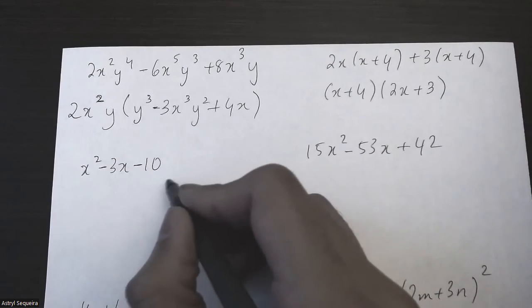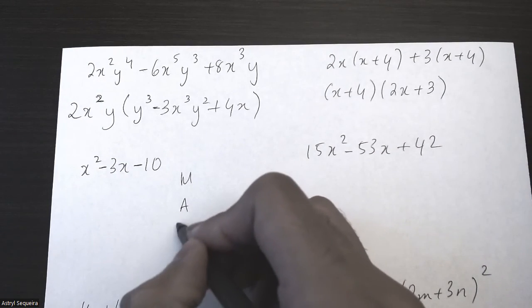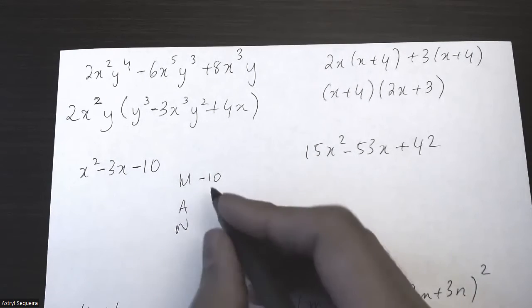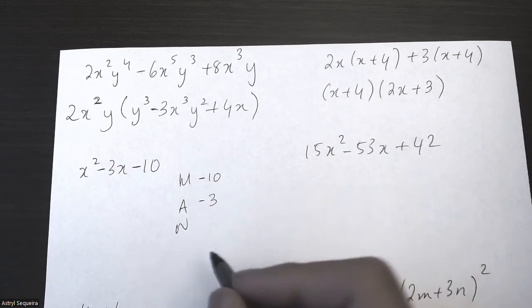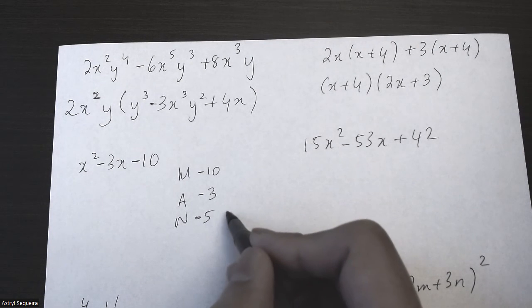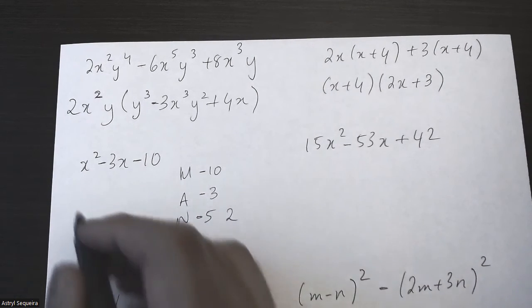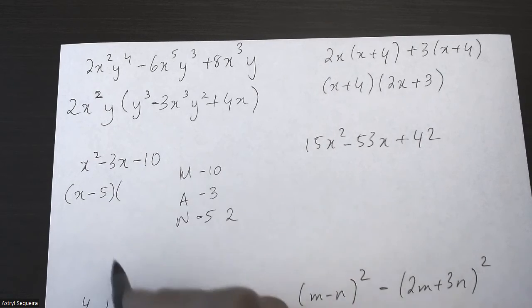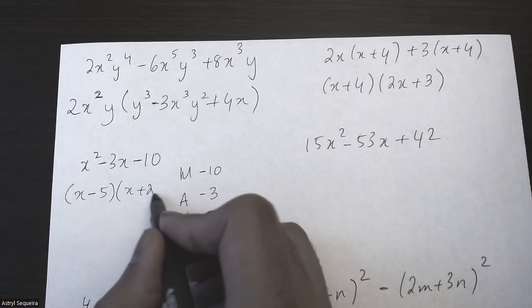Third question here, it's a simple trinomial. I can just use my man method. So what multiplies to -10 and adds to -3? Well, the two numbers are -5 and +2. That should be pretty simple for everyone to do mentally. So my final answer is x minus 5, x plus 2.